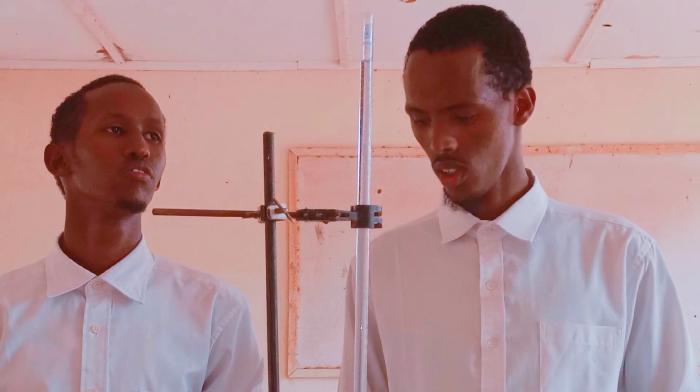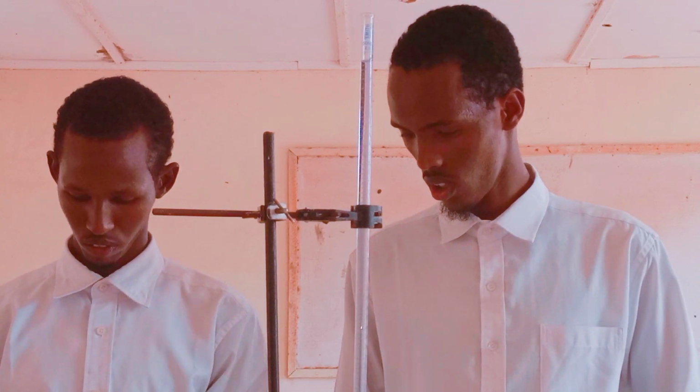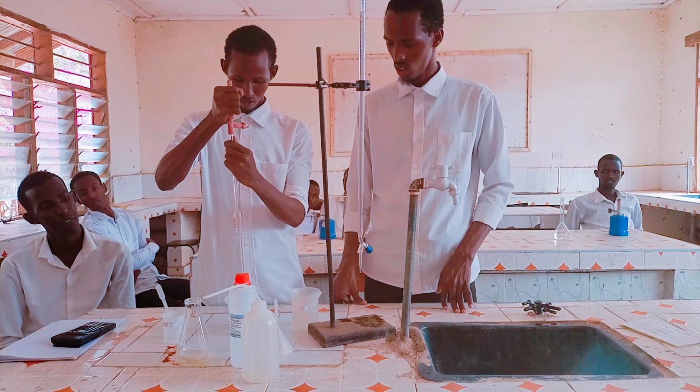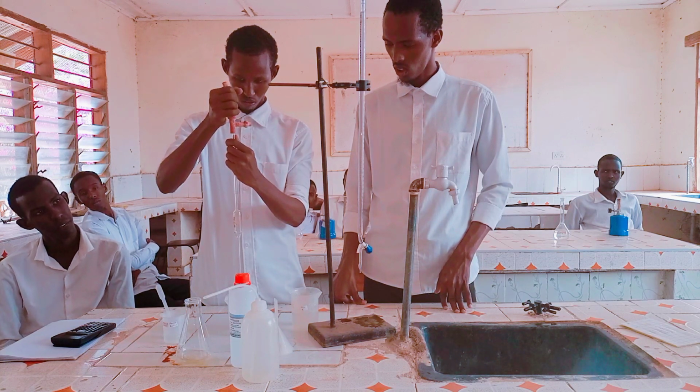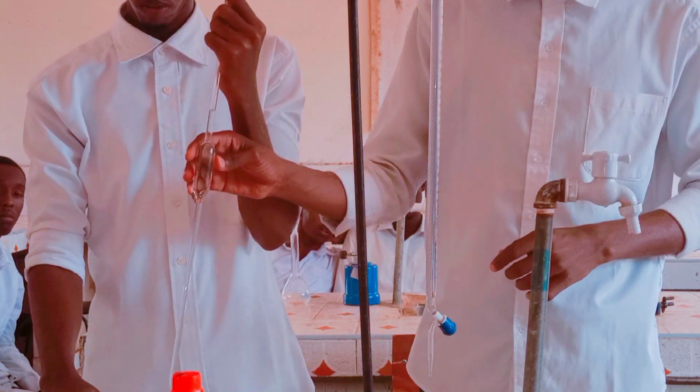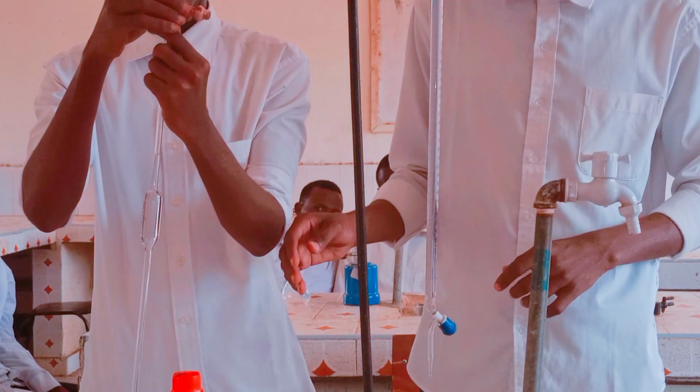The next procedure is we pipette solution L. Now we have pipetted solution L, we run it into the conical flask.